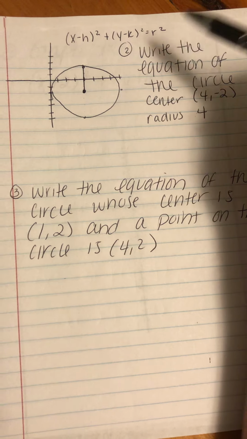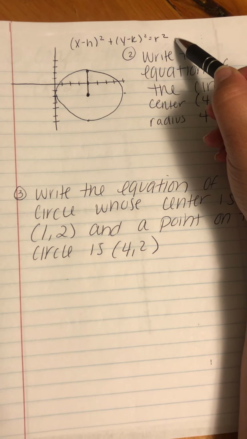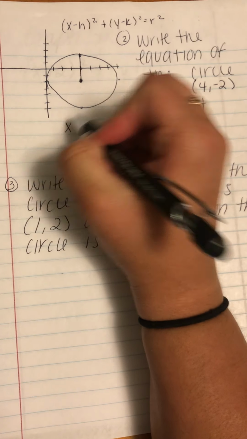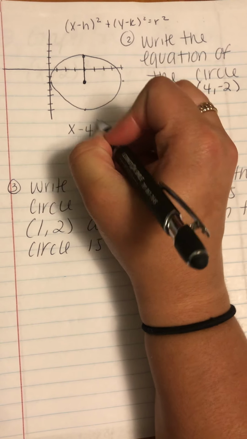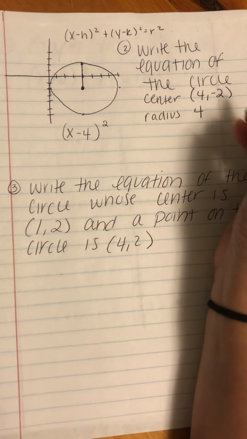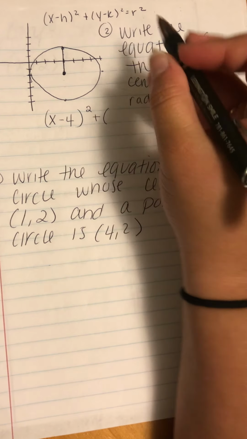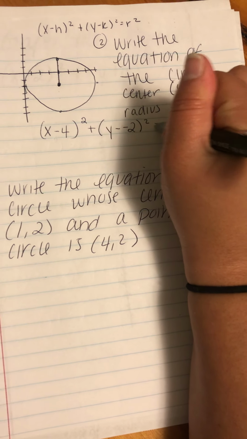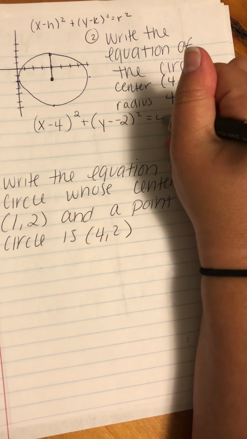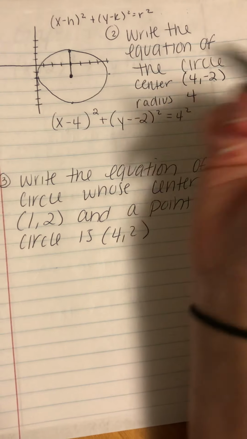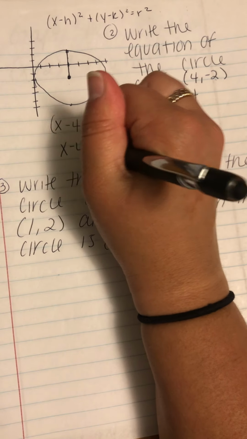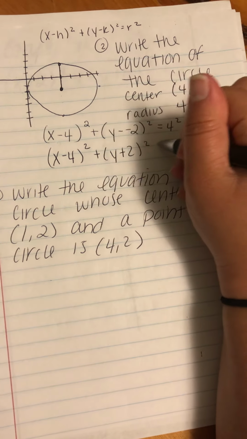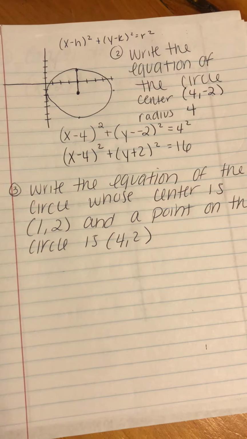Once I have that information, again, we're just going to plug it into our equation for the standard form, right? So our center, we would say x minus our h value, x minus 4 squared, okay? Then we plus y minus our k value, y minus -2 squared, is equal to our radius squared, equal to 4 squared. And again, we just want to clean this up a little bit. We'd have x minus 4 squared plus y plus 2 squared, and that's going to equal 16. And that's my final answer again, okay?